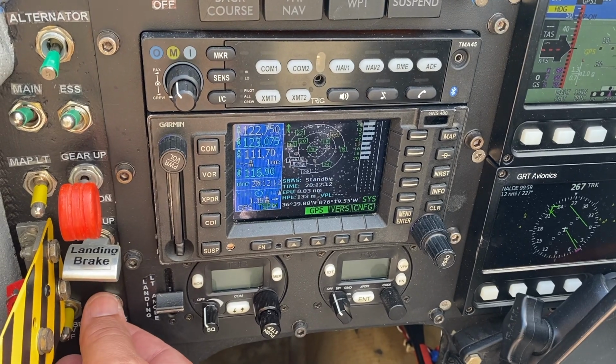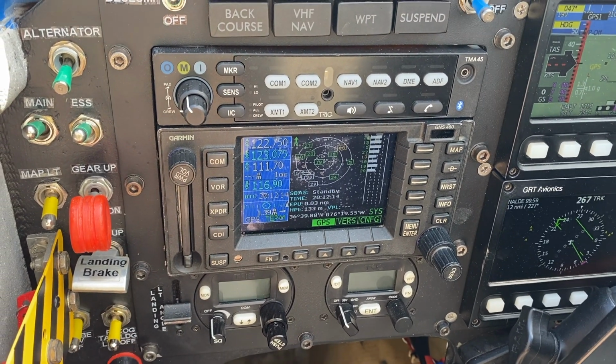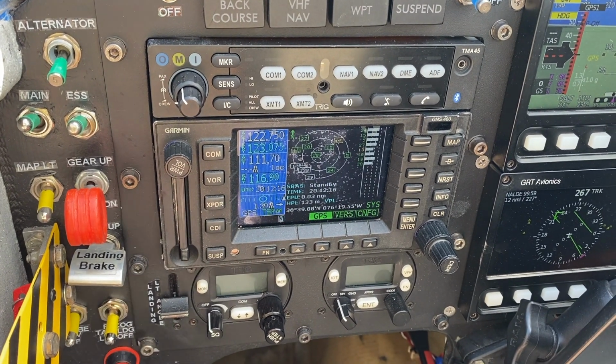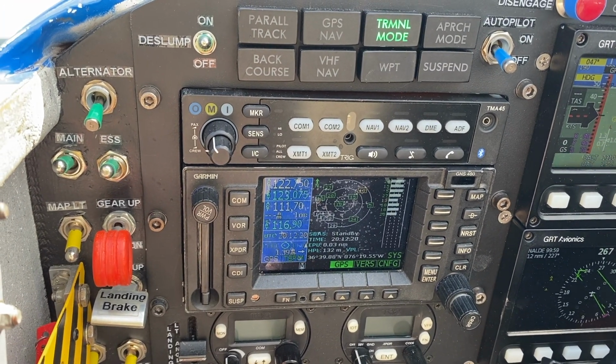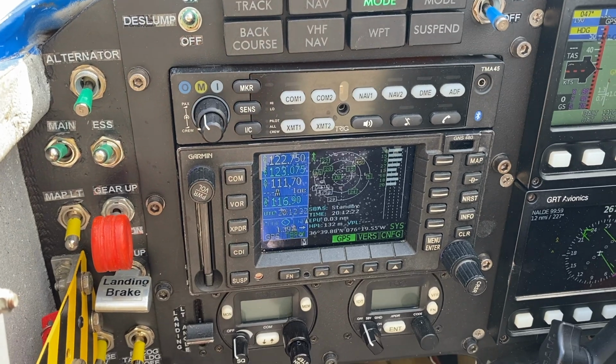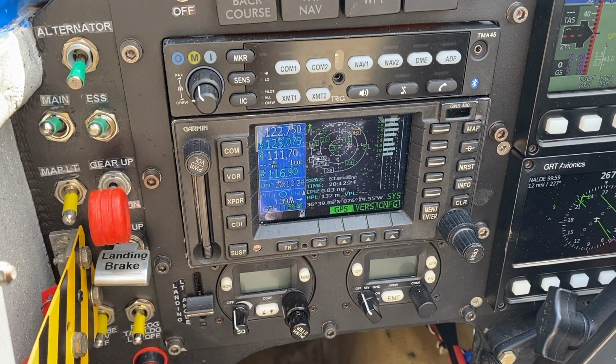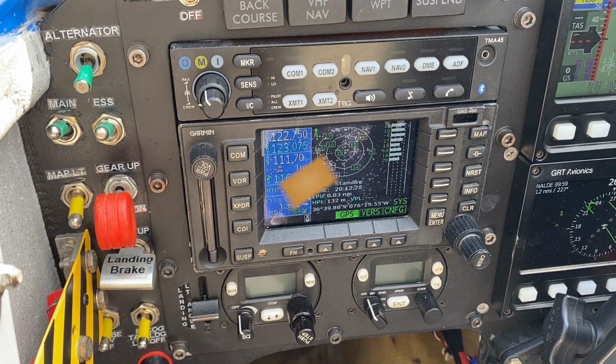I think we got that figured out. All I need to do is either move that box or enclose it inside a metal box or shield it with aluminum foil or something. I think we have found the culprit.